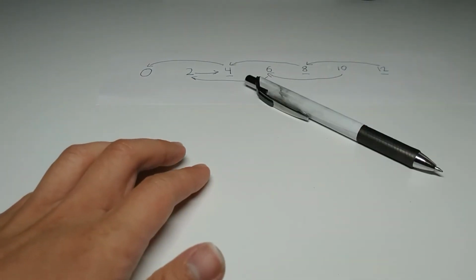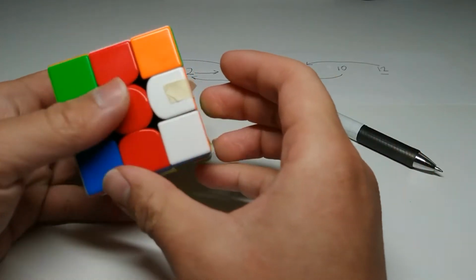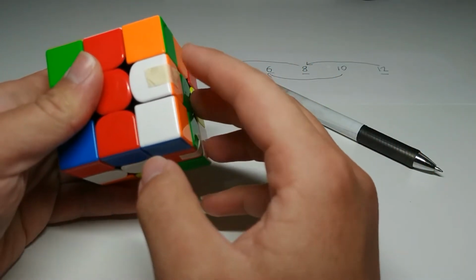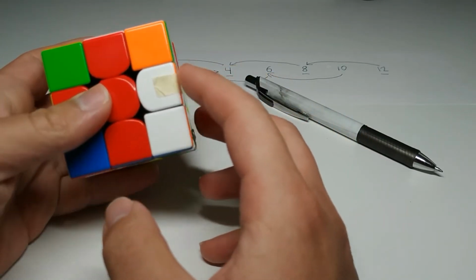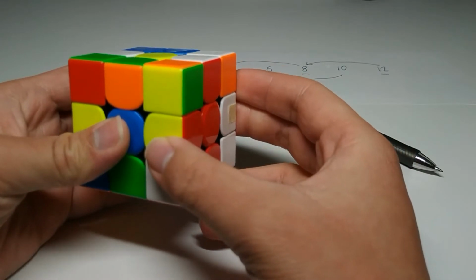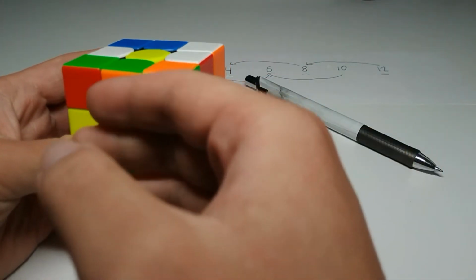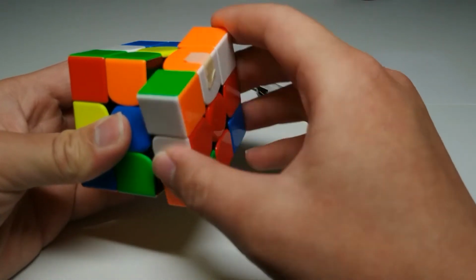So back to our example, remember that we just eliminated 4 of the 6 bad edges. There are 2 at the back waiting to be solved. So the way to turn this into a 4 bad edge case is to move one of the bad edges to one of the layers, F or B. In this case, let's just choose F so it's easier for you to see.